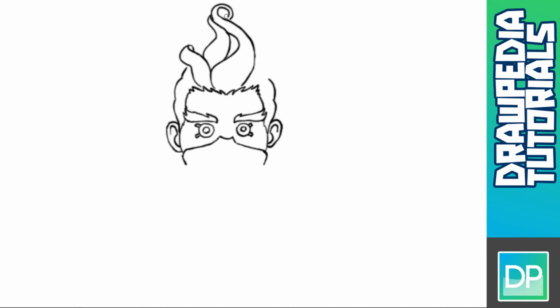And at this portion, I'm just gonna clean up the lines and add a curved line at this point. And at the side, we're gonna draw another piece of hair with a curved line up, and at this point another curved line up and to the side of the center hair, and at this point I'm gonna draw a curved line right there.